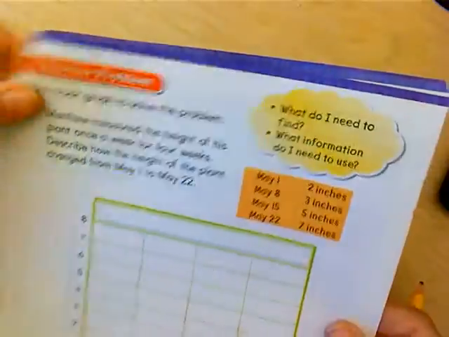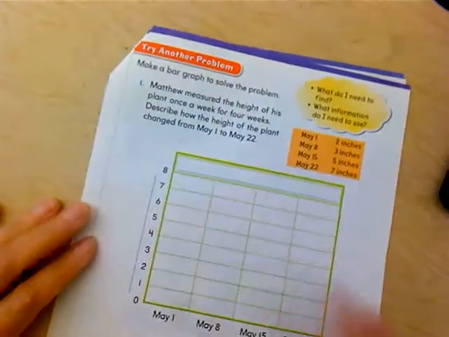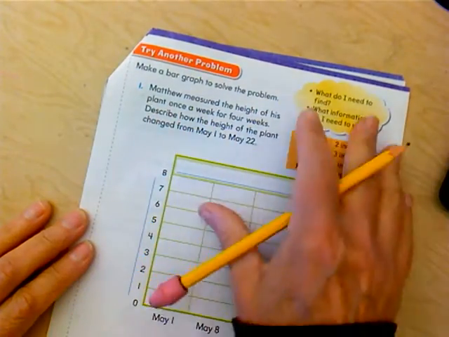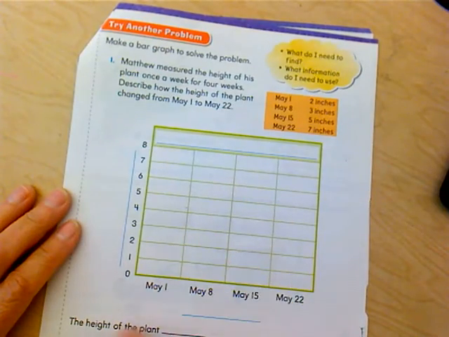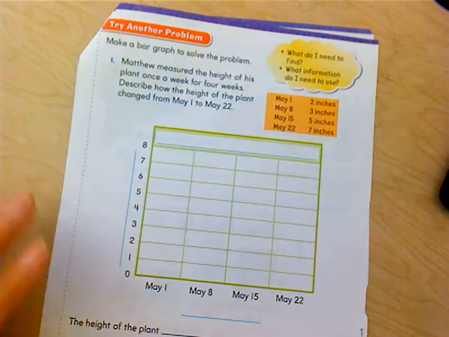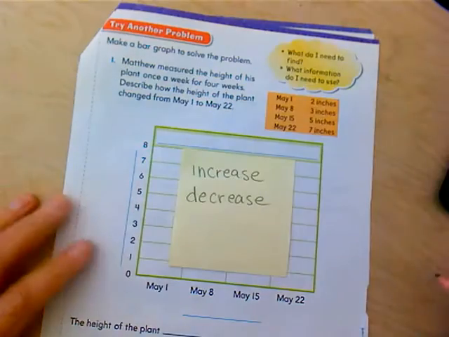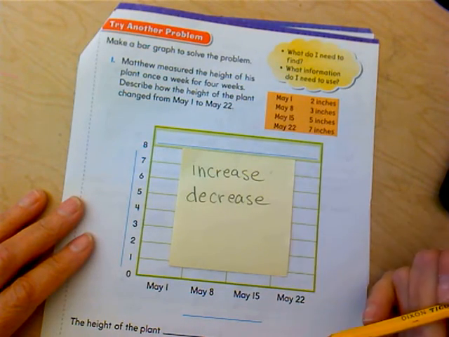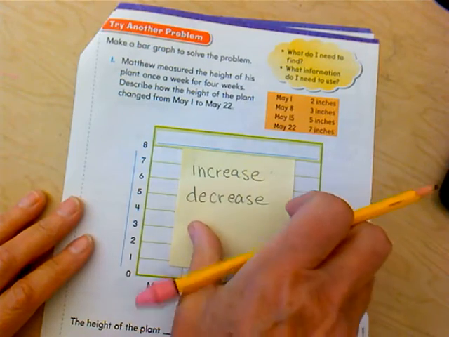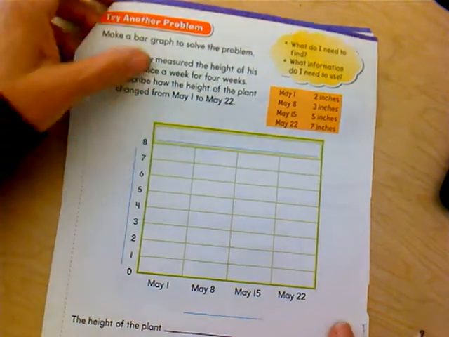You are going to move on to do, I think there are 2 graphs that you're going to need to look at. This first one about Matthew measuring the height of some plants. You're going to have to build the bar graph and answer this question about the height of the plants. Now I'm going to remind you that these are the words that you will probably need to use, increase or decrease. I would write those down so that you have them at your fingertips on explaining whether the plants increased in size or decreased in size.